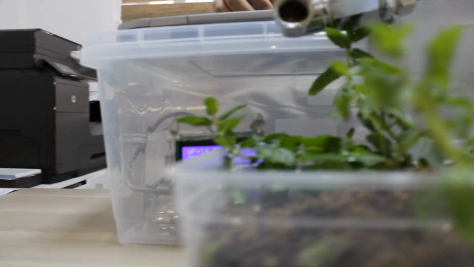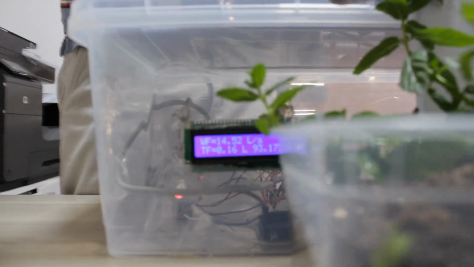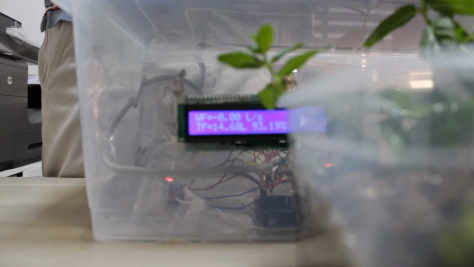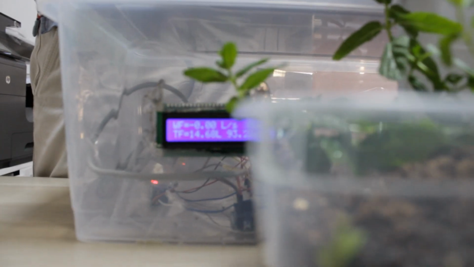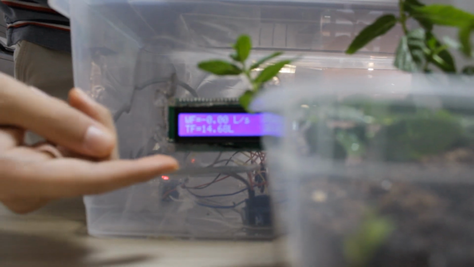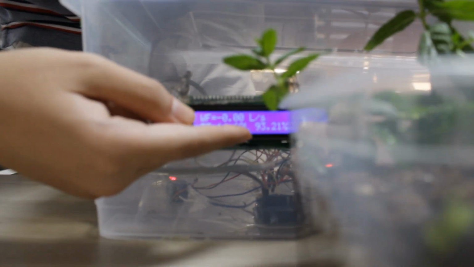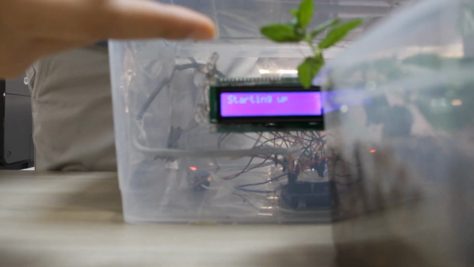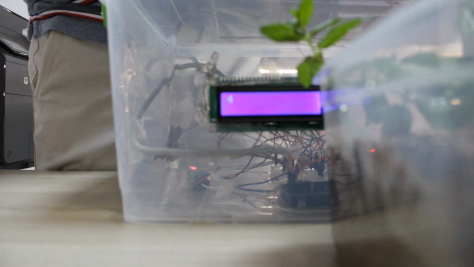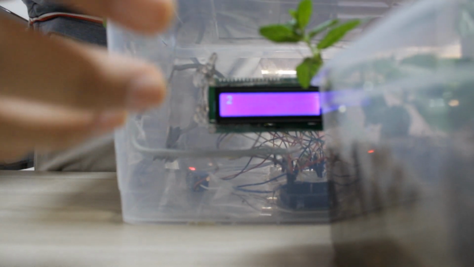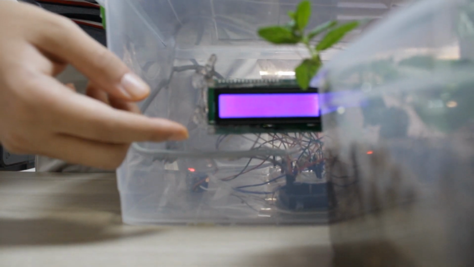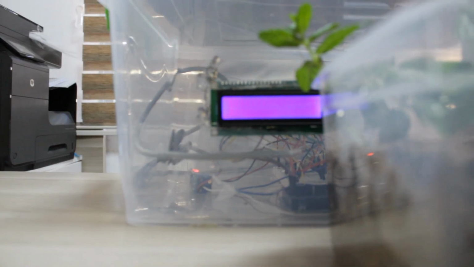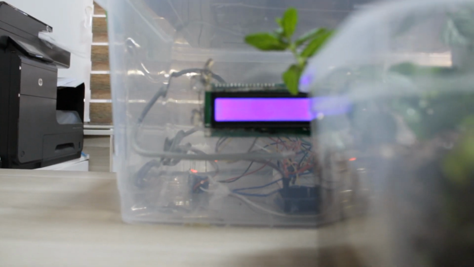Usually the quantity of water would be a lot more, but for demonstration purposes, we just use this much. As you can see, it's right now measuring the humidity as 93%, because the soil is already humid and the amount of water we just released is already too much for the plant itself. Now the test is complete, seeing it ran out of water.